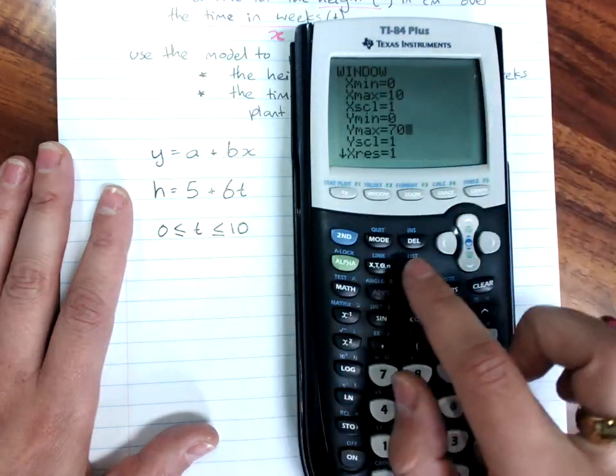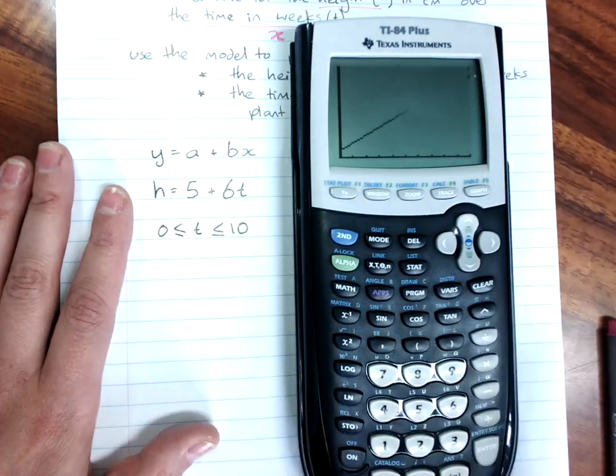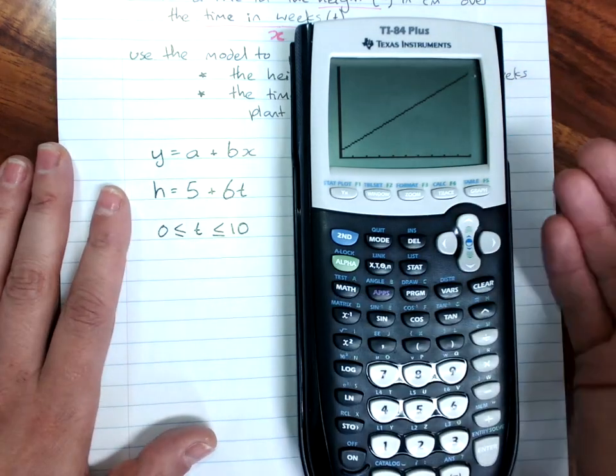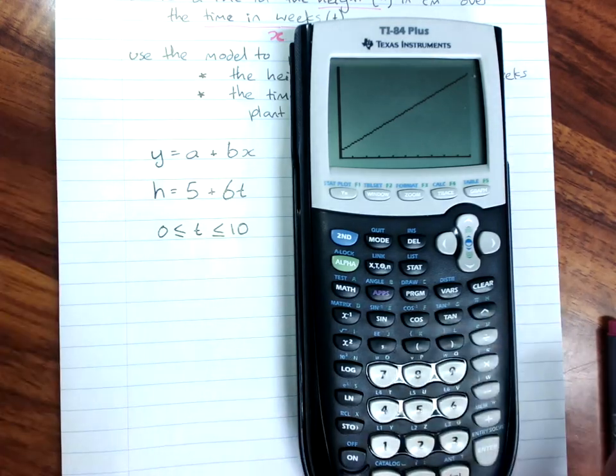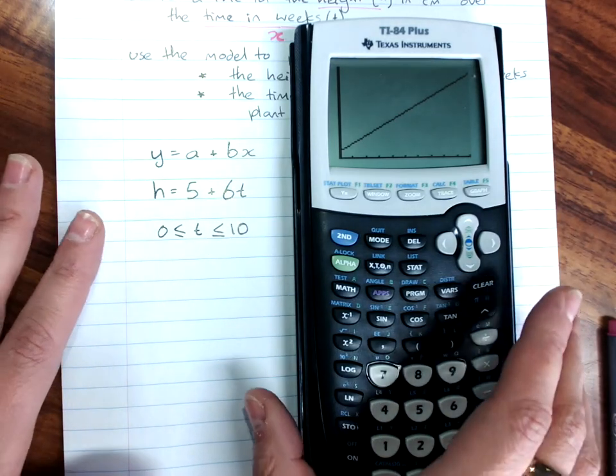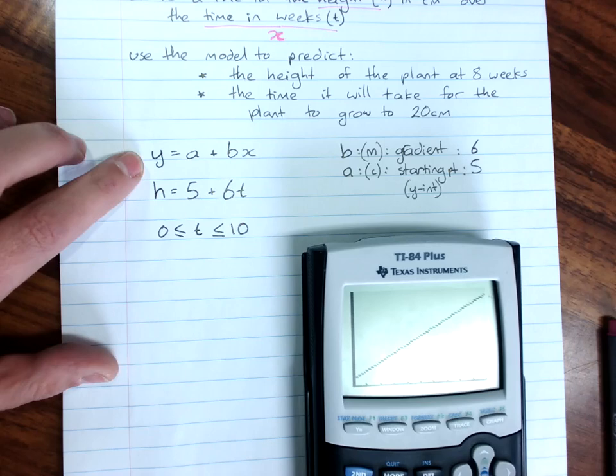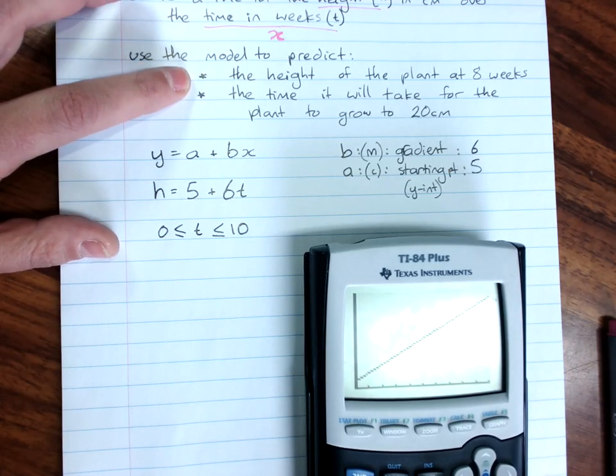And that should be sufficient to graph it. There we go. So if any of those errors turn up, that's the thinking that you've got to go through to get your graph happening. Now, we have a rule, and we've got 2 questions.